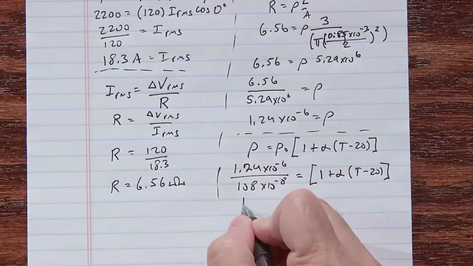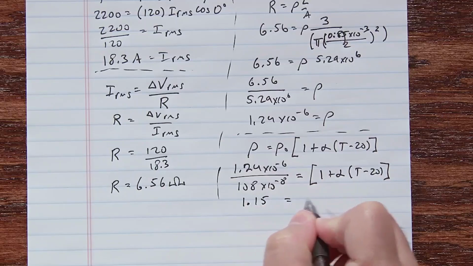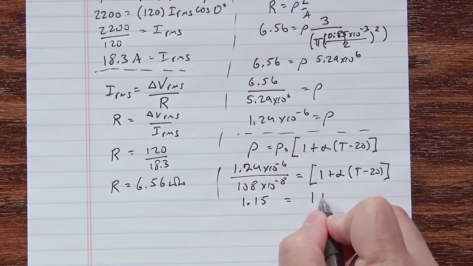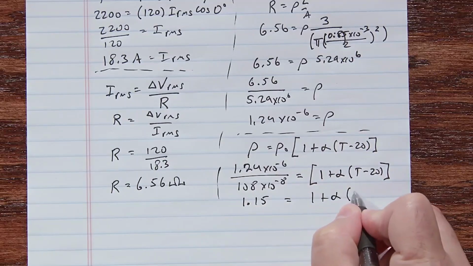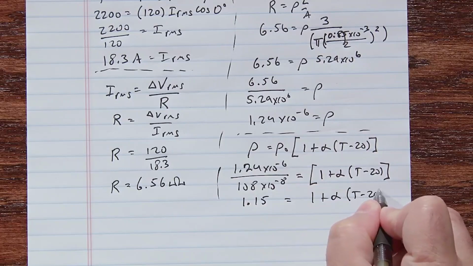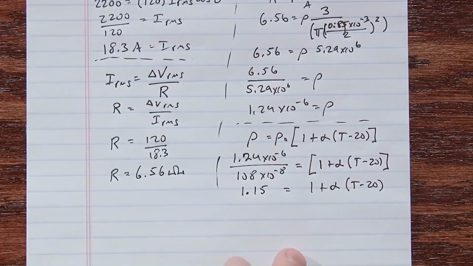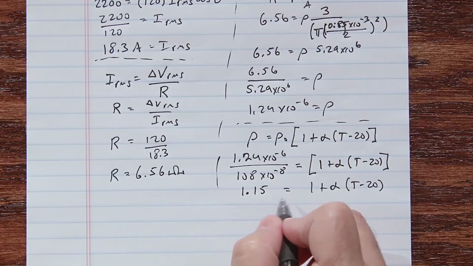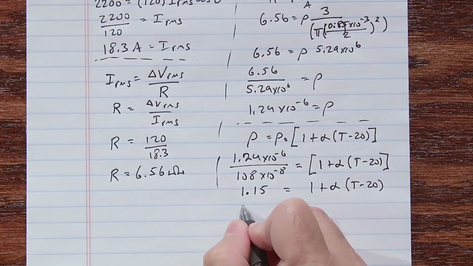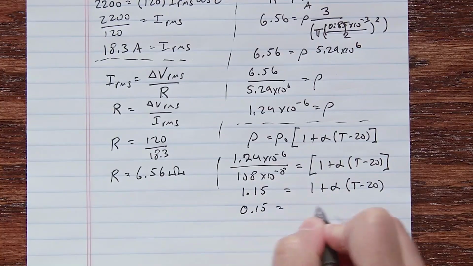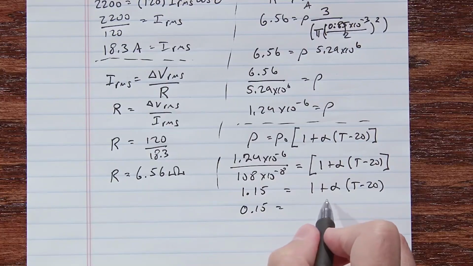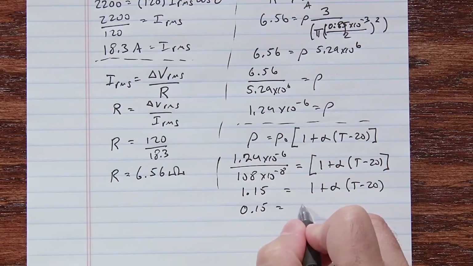That gives me 1.15. 1.15 is equal to 1 plus alpha times T minus 20. So I'll subtract 1 from both sides, and I'll have 0.15 is equal to alpha times T minus 20.